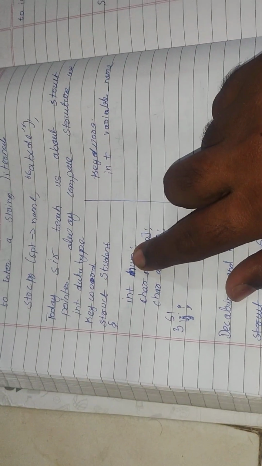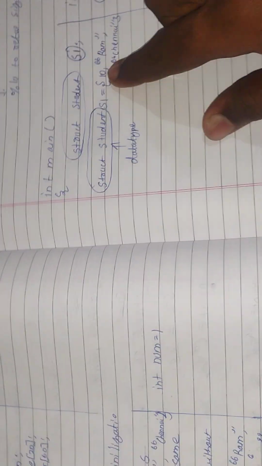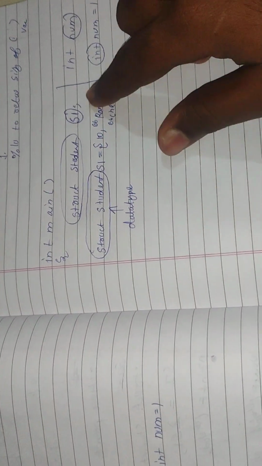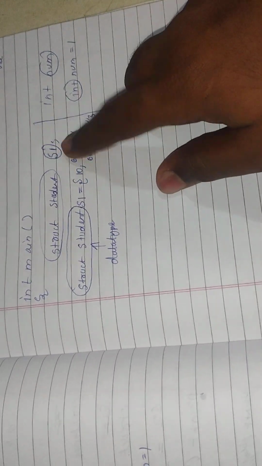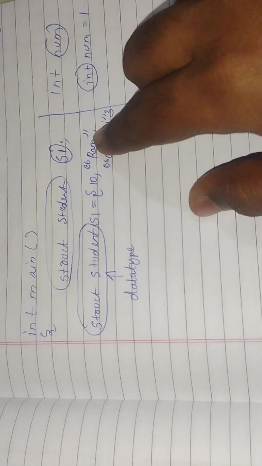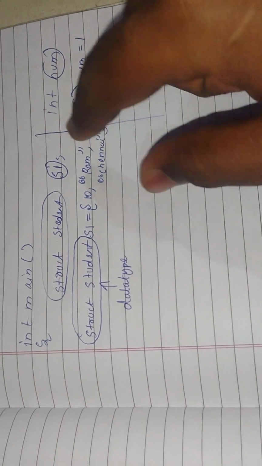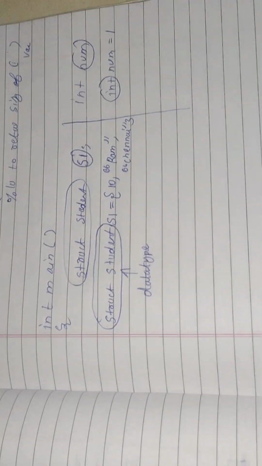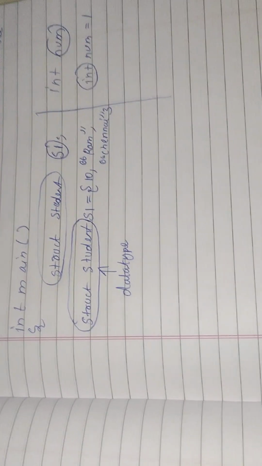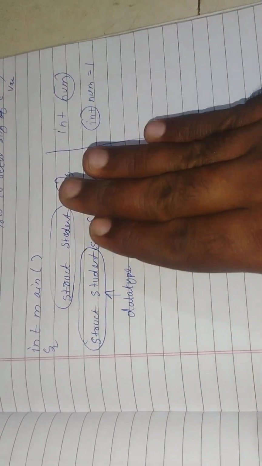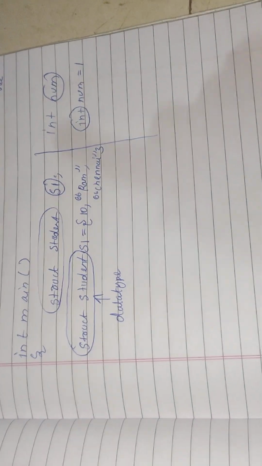What is the first one mentioned here? Int, so first I always write an integer. Second, what is it? A string, so I write a string literal for name. Third is the address string. This is how we need to initialize it. I don't want to initialize all the values at once; I need to initialize a value at a time.